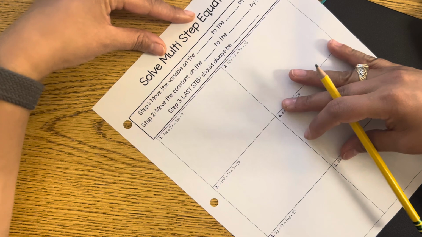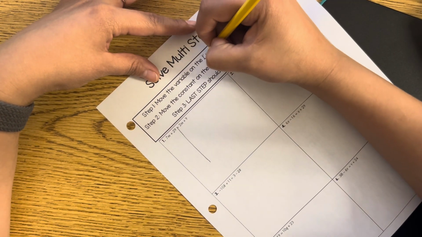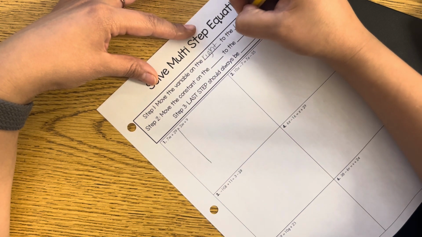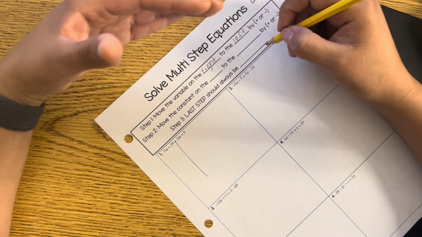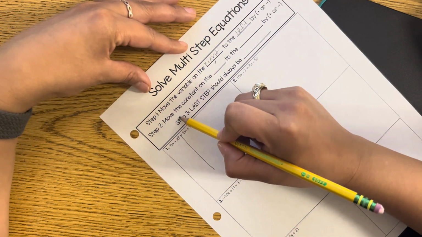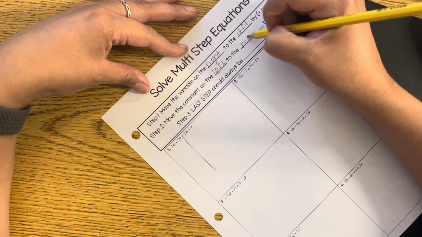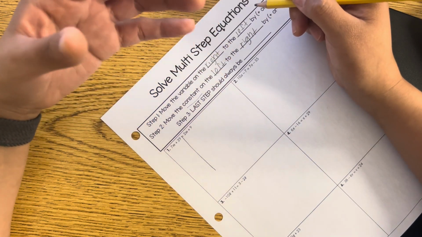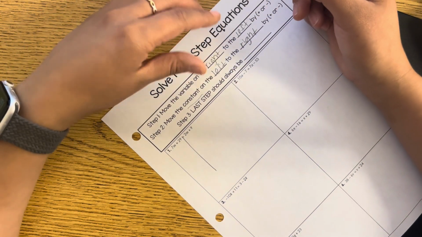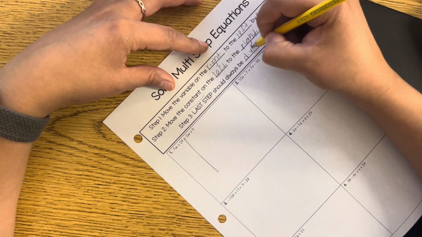First things first, okay? The first step is always move the variable that's on the right over to the left. And that's just making it positive if it's negative and negative if it's positive. Again, then your second step is move the number that's on the left over to the right. Same thing. If it's positive, make it negative. If it's negative, make it positive. And your last step, if you play your cards right, should always be divide.